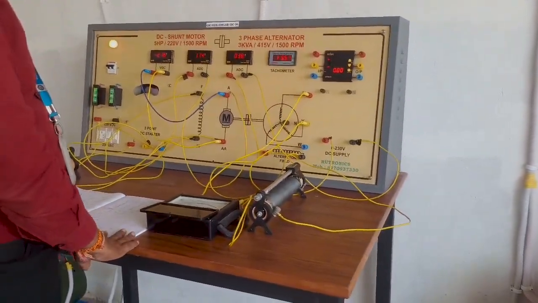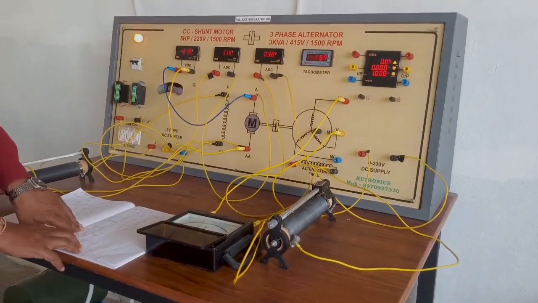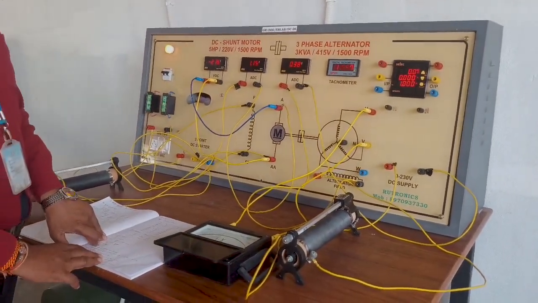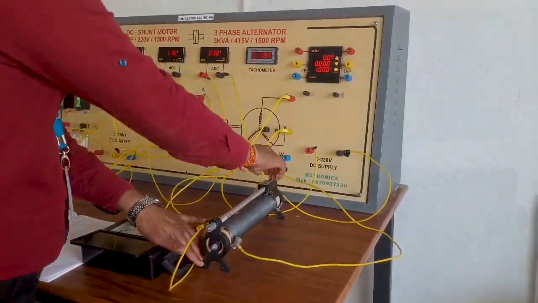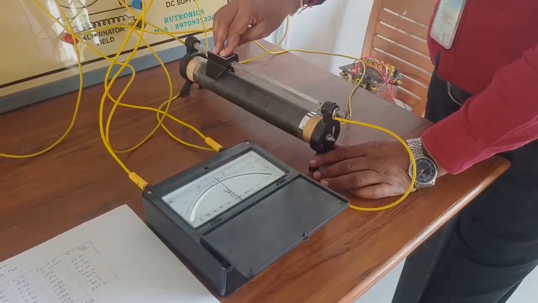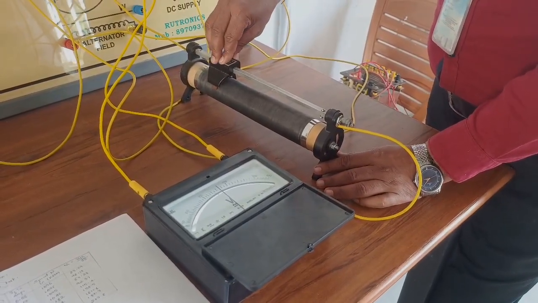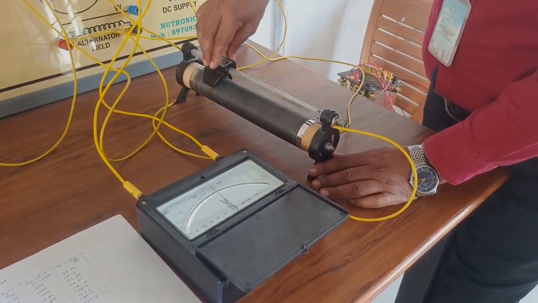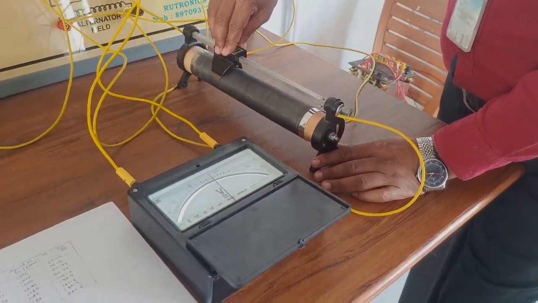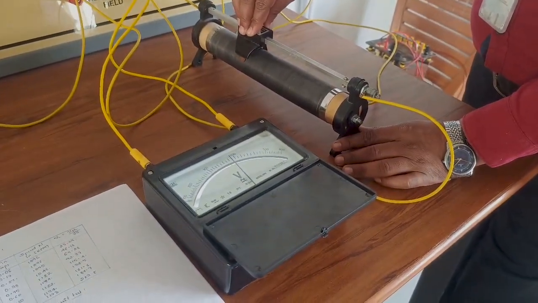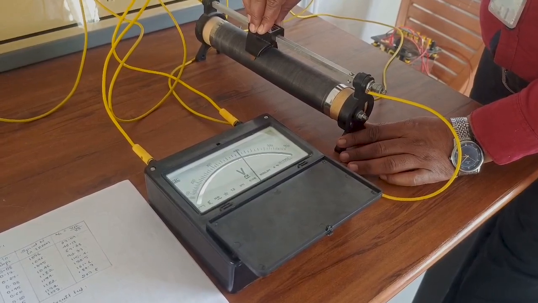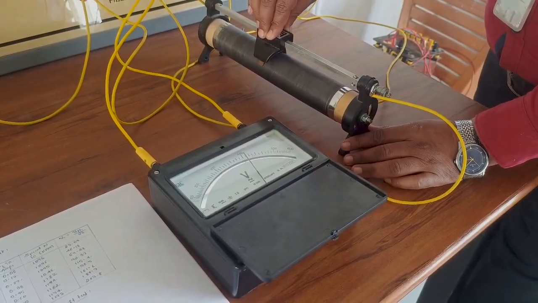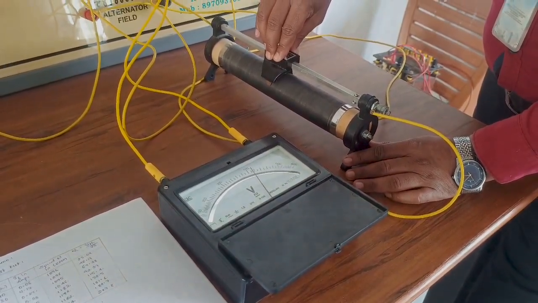Now we have to take the readings for the EMF method. We have to take the readings of IF for the open circuit voltage. Now you have to vary the rheostat of the alternator field winding until we get the rated voltage, that is 440 volts. You can observe that the voltage is getting varied. Vary the rheostat until you get the rated voltage of 415 or 420.